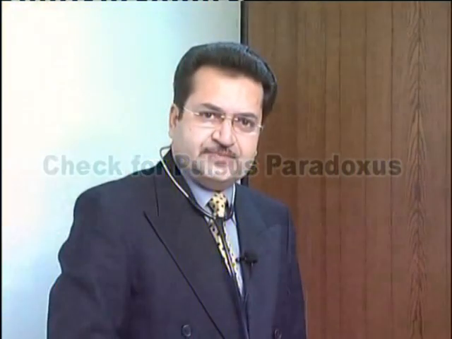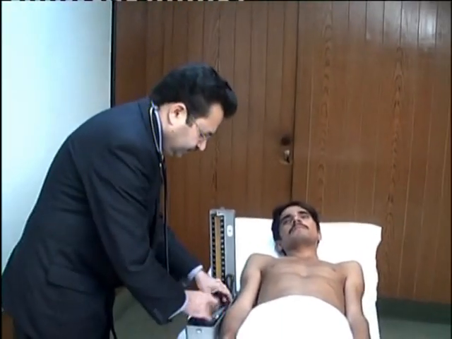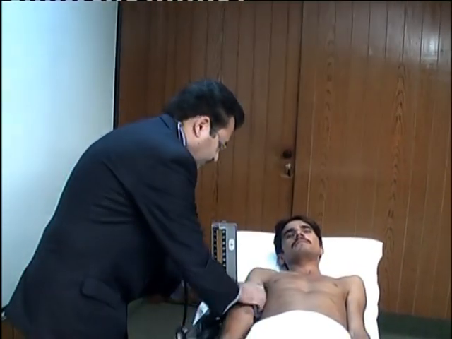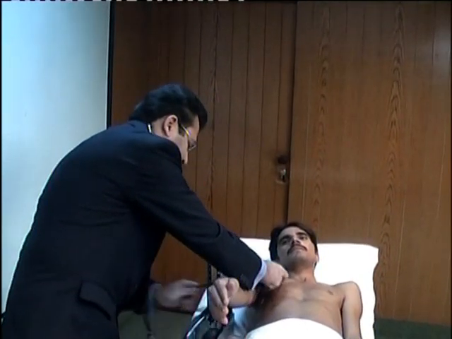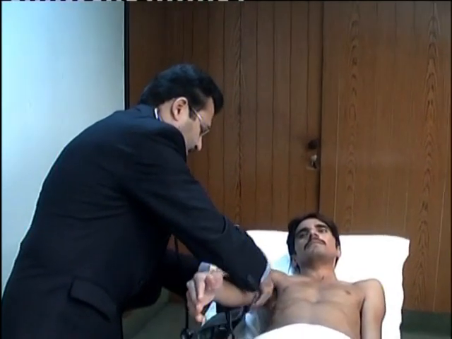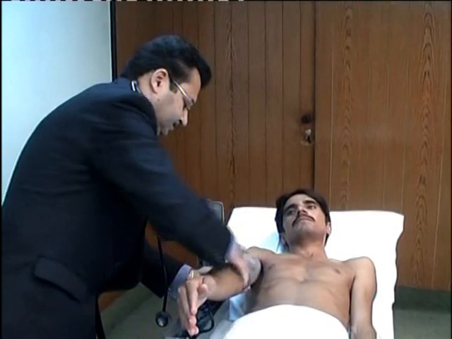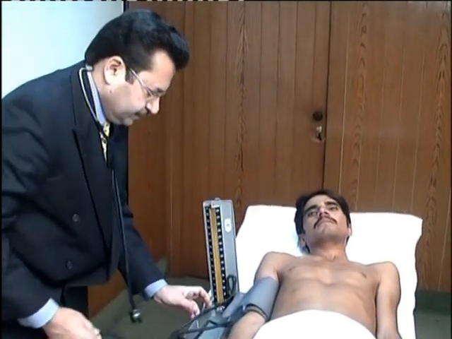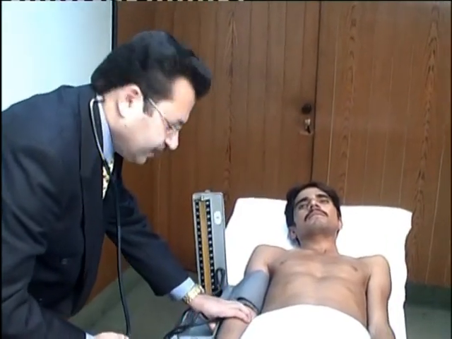Check for pulsus paradoxus. Now this is an important examination as far as general physical examination is concerned. For this we have to use a sphygmomanometer. For this purpose we apply the sphygmomanometer cuff like this. Feel the brachial artery.